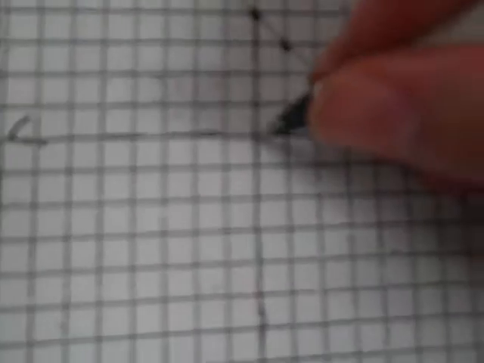Okay, so we're going to put those in. 2 times 0 minus 8 is negative 8. 2 times 1 minus 8 is negative 6. And there is a pattern: that's negative 4. So 0, negative 8: I go down 1, 2, 3, 4, 5, 6, 7, 8. 1, negative 6: I go right 1, down 1, 2, 3, 4, 5, 6. 2, negative 4: I go right 2, down 1, 2, 3, 4. Now, again, please draw your line as straight as you can.